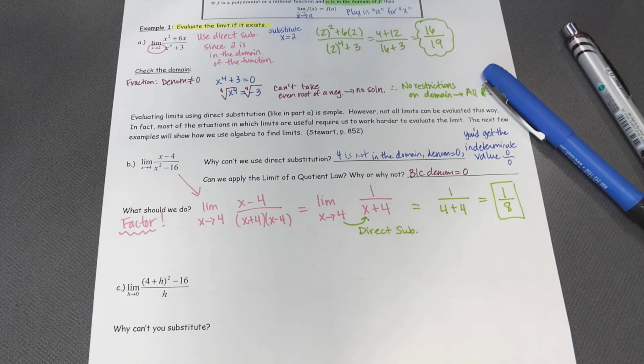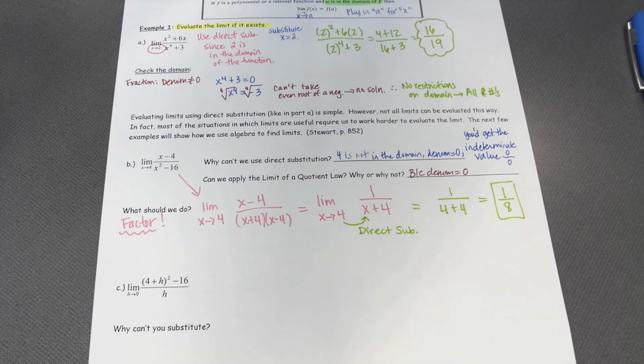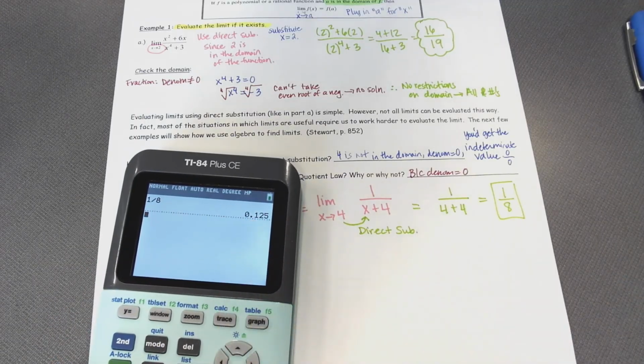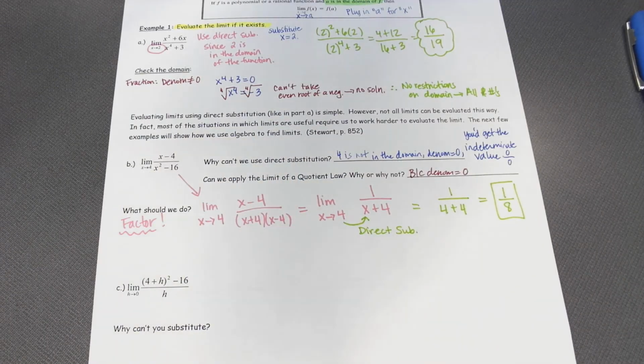Okay, and then your solution for that is 1/8. Again, that's something that you can verify with a table. When you're using your table, you would end up seeing it get closer and closer to 0.125.